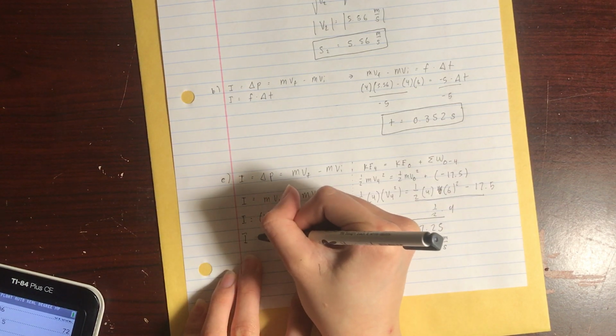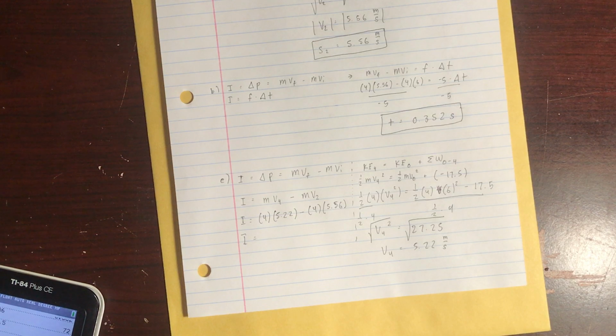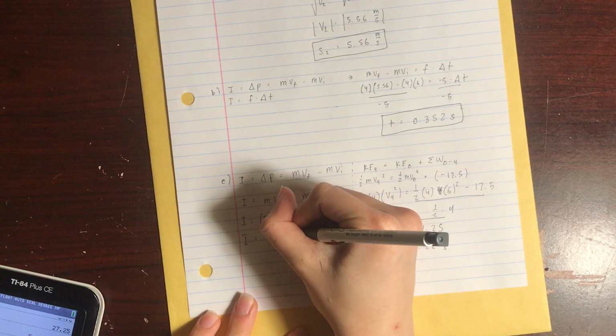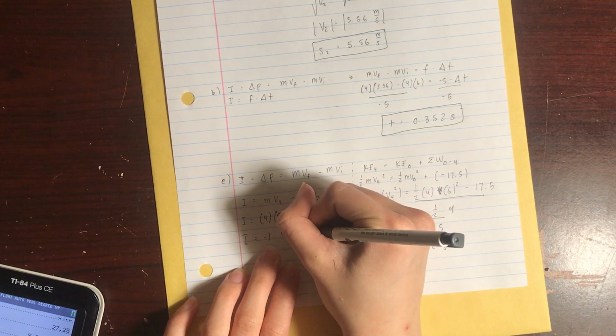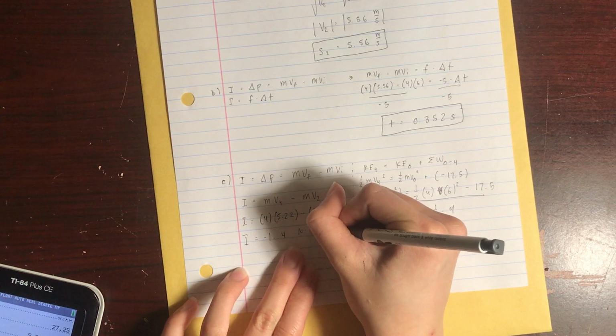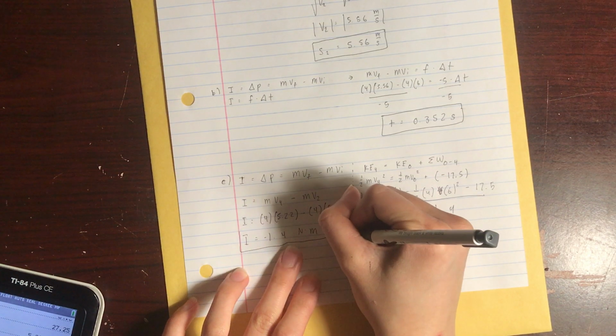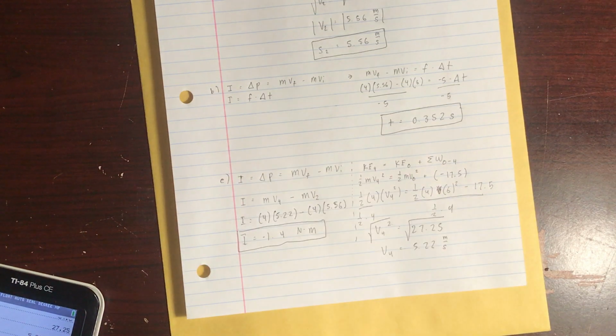So impulse, plug all this into a calculator. Impulse is negative 1.4 newtons per meters, the unit for impulse. So that's the impulse from 2 meters to 4 meters.